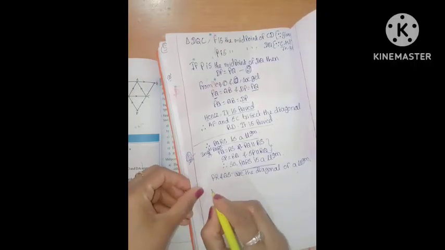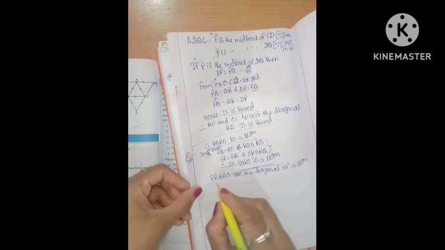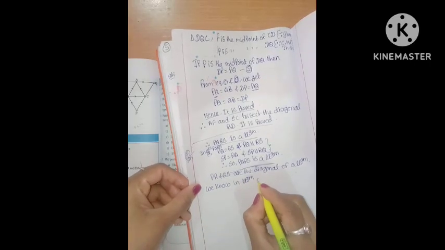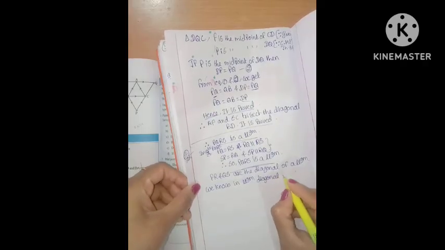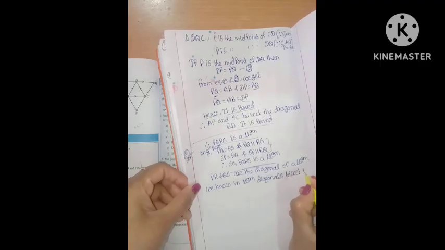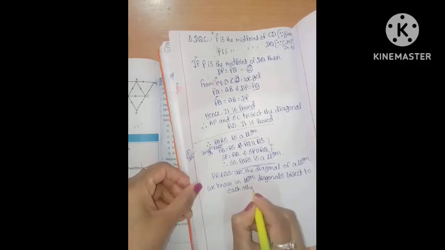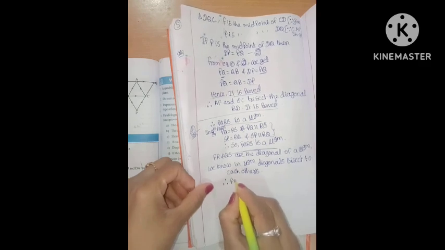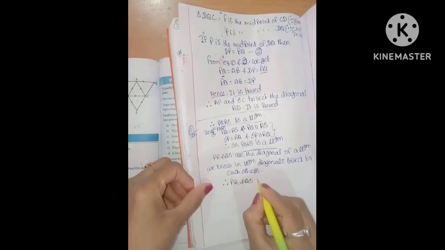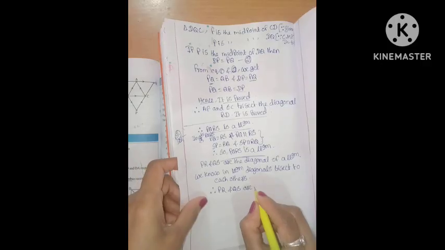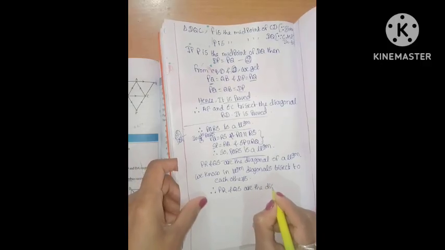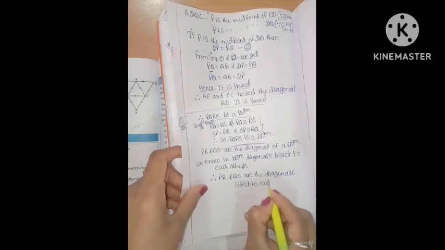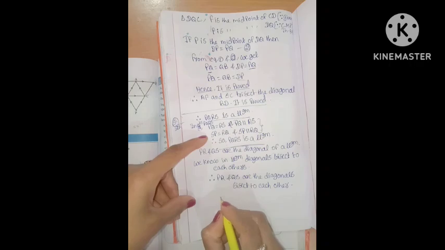We know that in a parallelogram, diagonals bisect each other. Therefore, the diagonals PR and QS are bisected to each other. Are you clear? Hence it is proved.